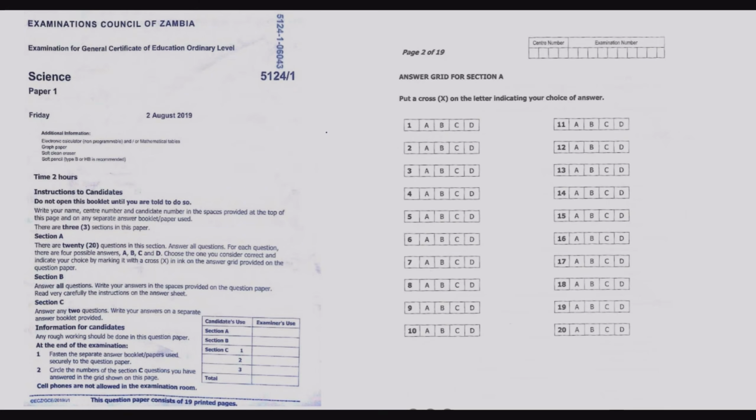In this episode we are looking at the 2019 August Science Paper 1. This is basically physics and it carries 85 marks. Let us move straight to section A, where you're expected to answer 20 multiple choice questions and each question carries 1 mark. In total, this section has 20 marks out of 85.